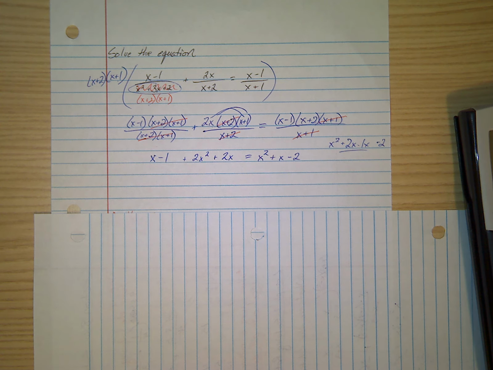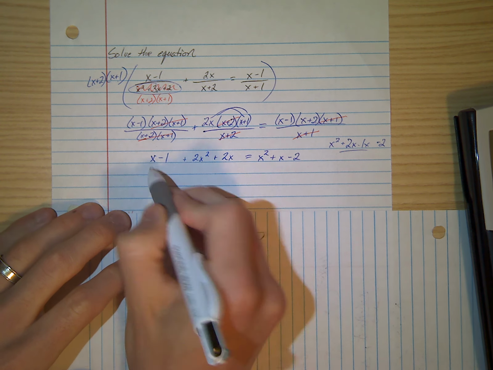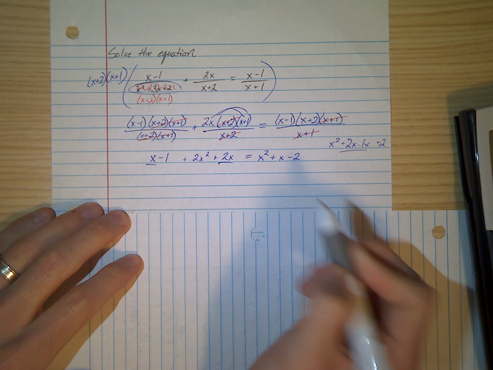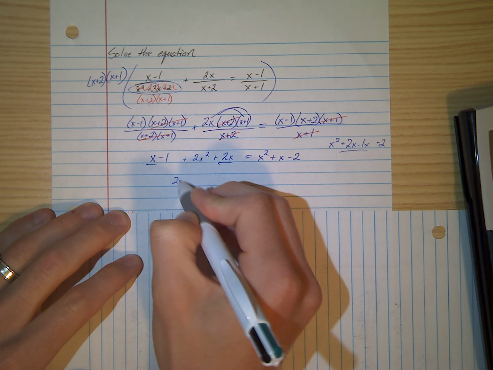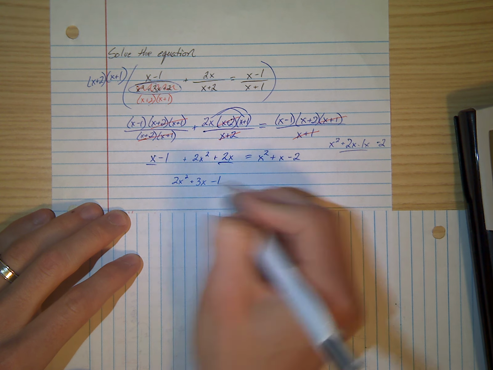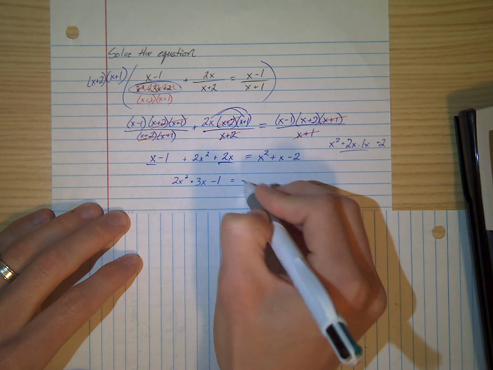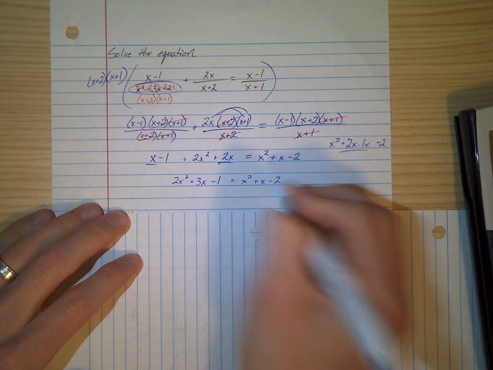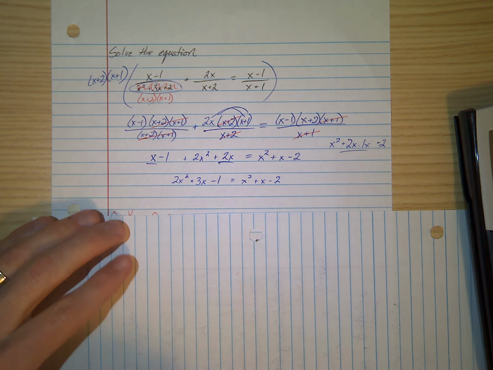Okay, it looks a little bit confusing still, a little bit messy, but let's clean it up. On the left side, you've got 2x squared. I'm going to write that first. 2x and x make 3x minus 1. And then on the right side, you've got your x squared plus x minus 2. This is a quadratic equation. You have to get everything to one side.